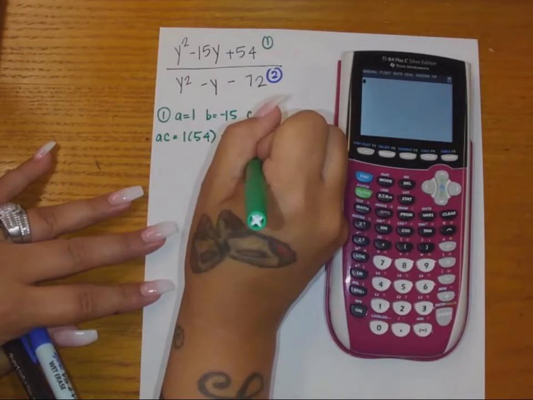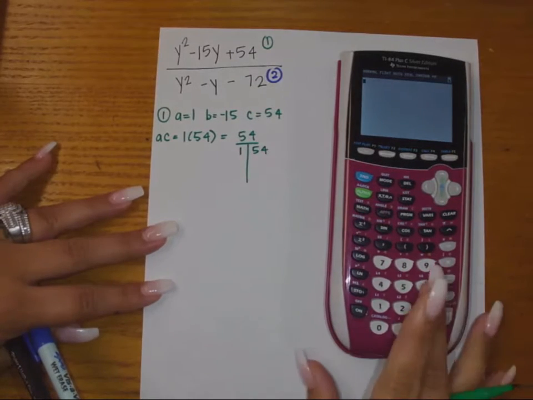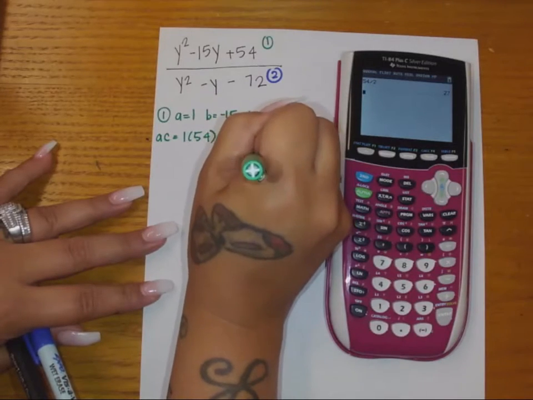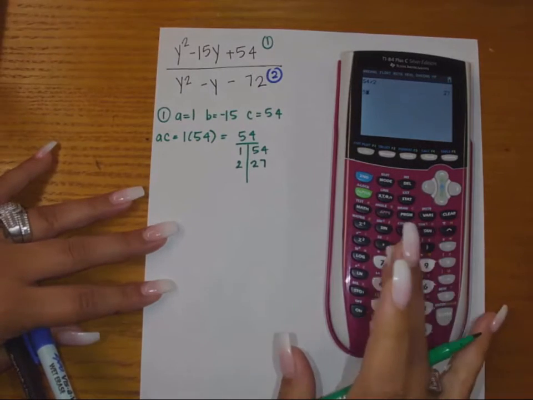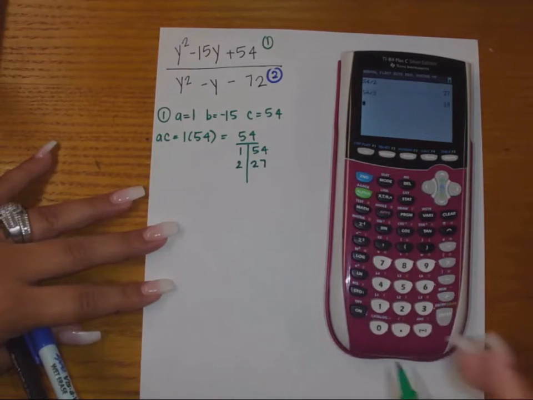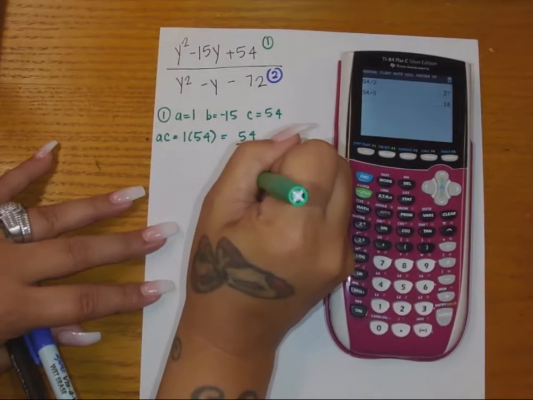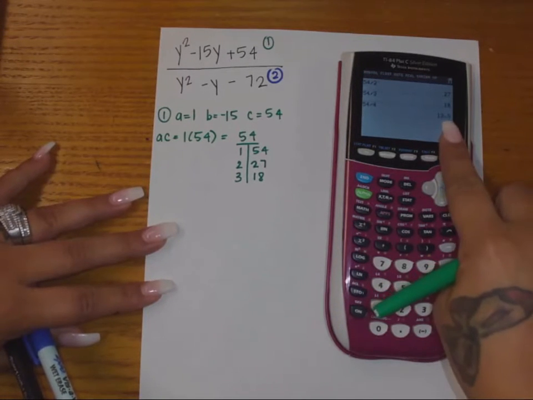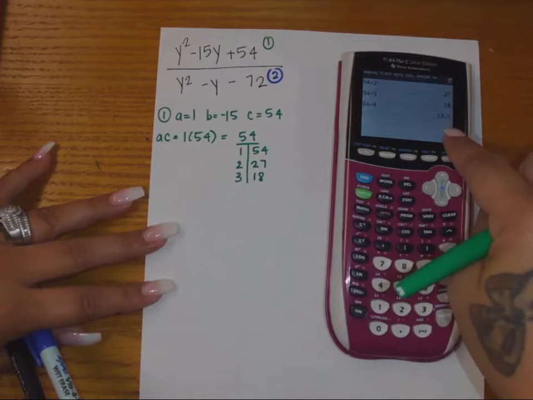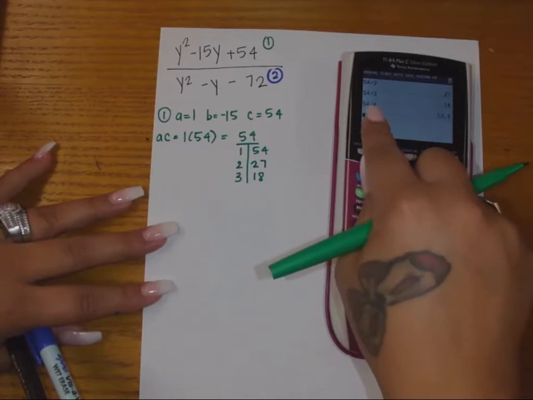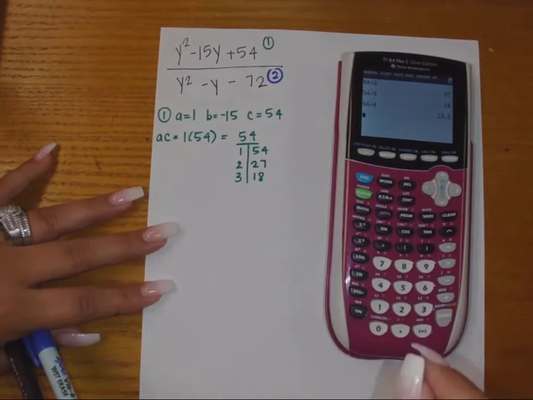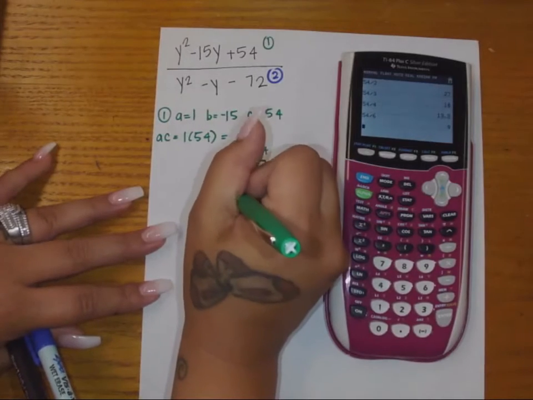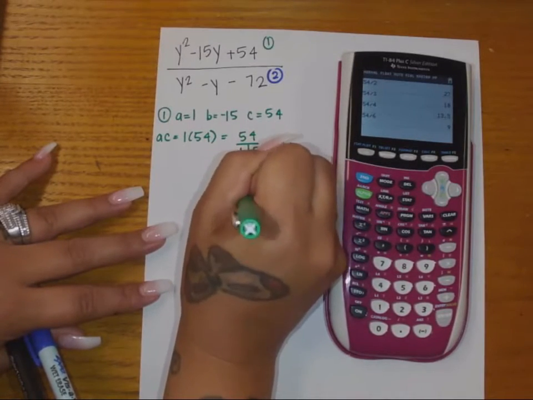Well, I know 1 and 54 does. That will always work. And then 54 is even, so I can divide it by 2. I get 2 and 27. 54 can also be divided by 3, so I get 3 and 18. If you're unsure, you can try 4. You notice it's a decimal, so no, it doesn't divide by 4 equally. It doesn't end in 5 or 0, so it's not going to be divisible by 5. We can see that it is divisible by 6, and what we get is 9.